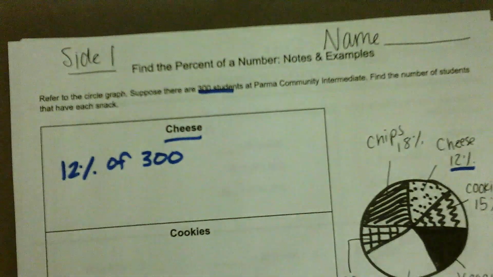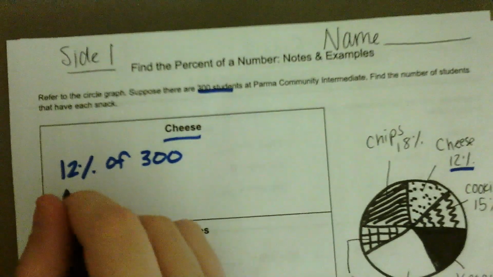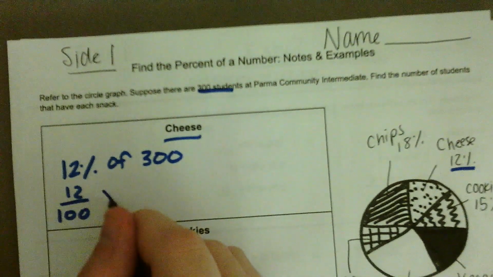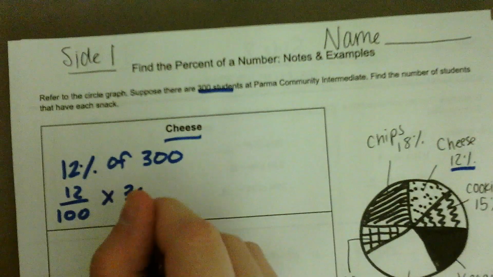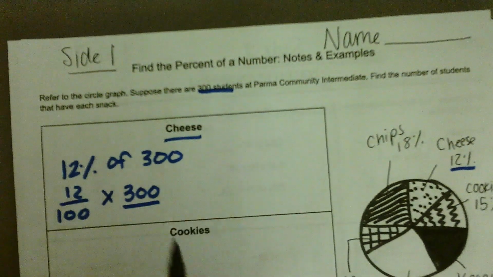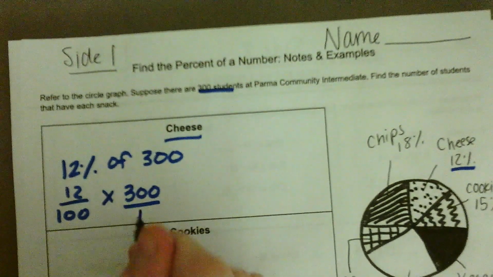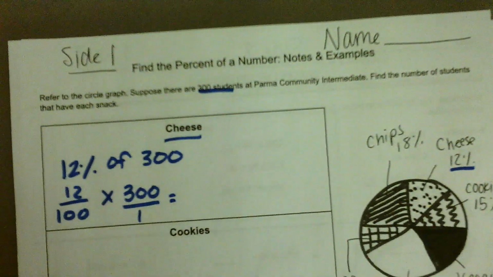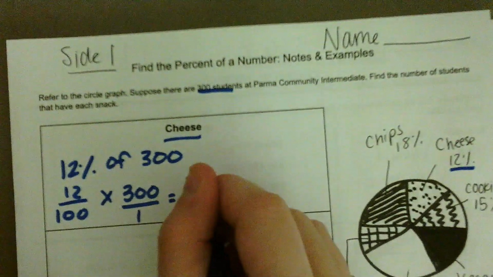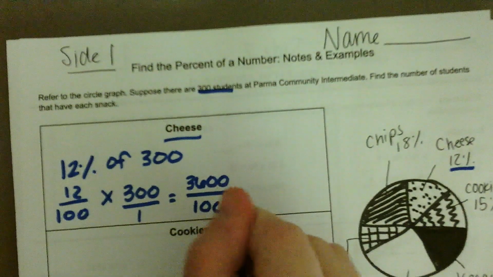The first way is to change this into a fraction. So 12% as a fraction is going to be 12 out of 100. Of is always going to turn into multiplication, and we multiply by our number of students. Well, if we're multiplying a fraction by a whole number, we got to make our whole number into a fraction. Any whole number has a secret denominator of 1. So when you're multiplying fractions, you multiply straight across. 12 times 300 is 3,600. 100 times 1 is 100.